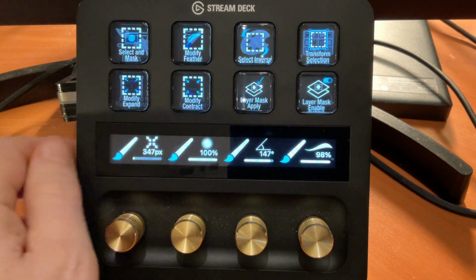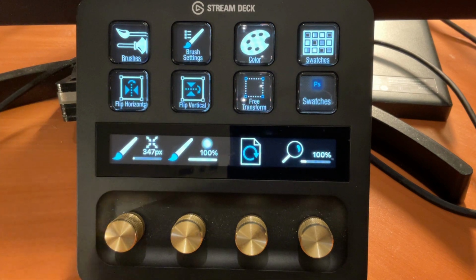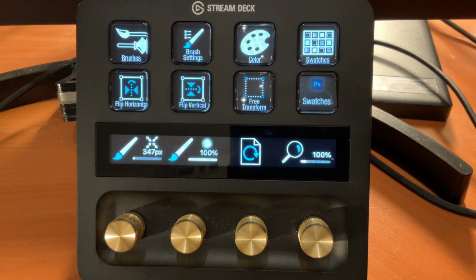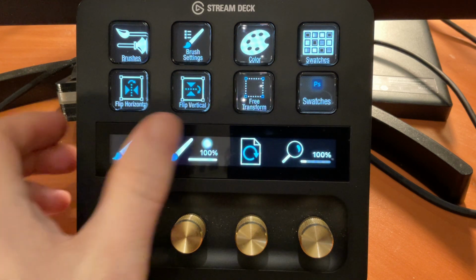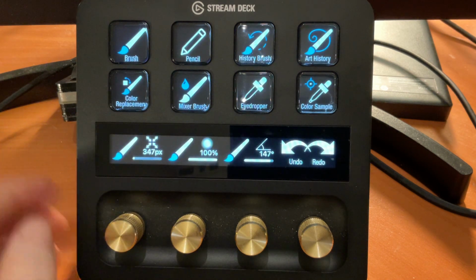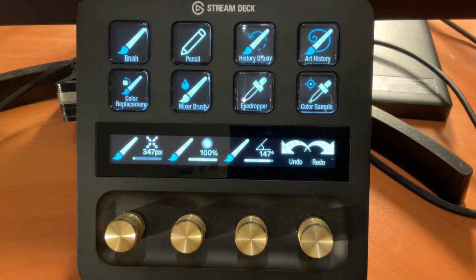So selection functions, and we have access to opening up our panels very quickly, flipping our image. We can open up our swatches panel if it isn't open. And we also have our Swatches profile available to us. Once again, we're going to go into this in more detail. We'll cover that when we get to it. And we have a series of tools that we can use that are painting related.